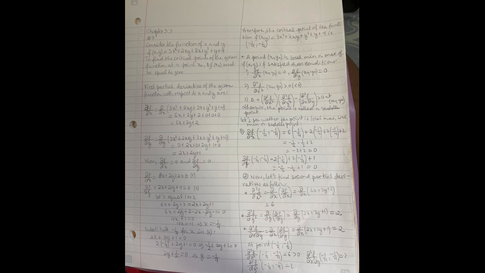Now we're going to check the second condition. I look for the second partial derivatives, which are just the partial derivatives of the first partial derivatives that I found. The second partial derivative with respect to x gives me 6, the one with respect to y gives me 2, and the one with respect to x and y gives me 2. So now I'm going to replace x and y into the second partial derivatives, at negative 1 over 4 for x and negative 1 over 4 for y.